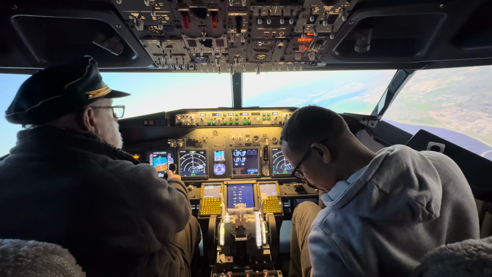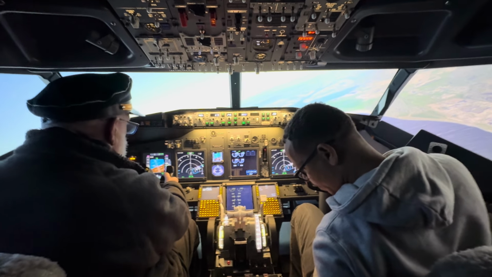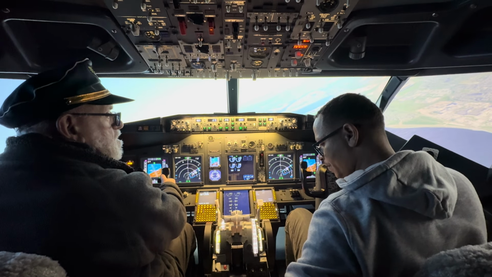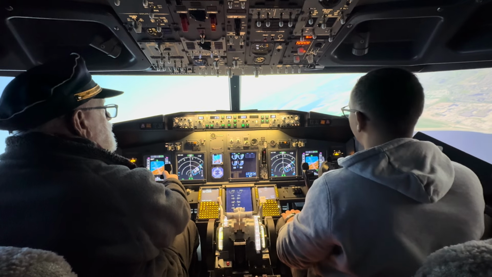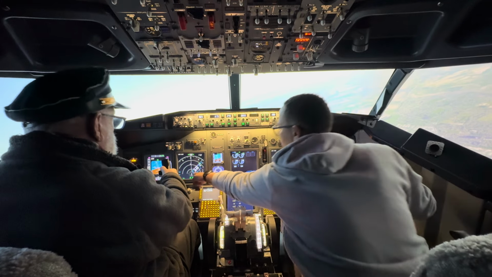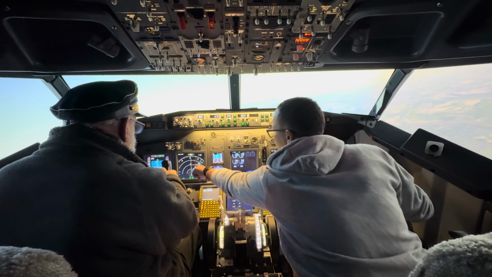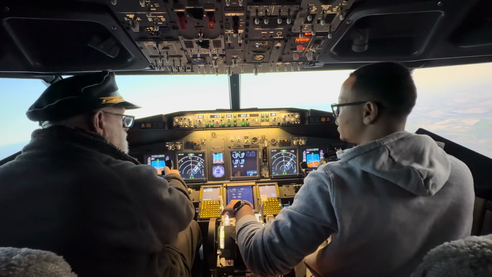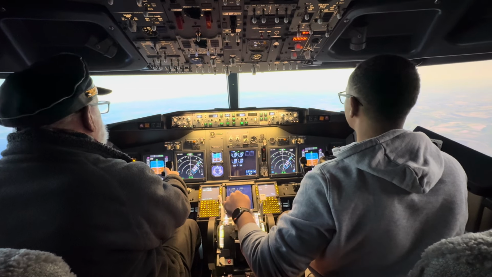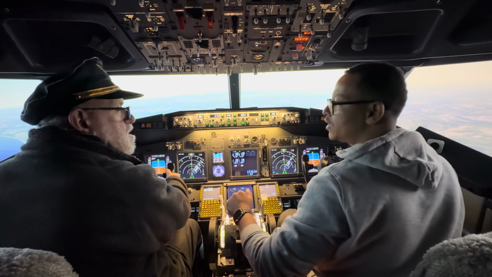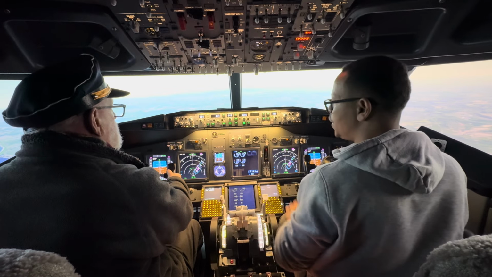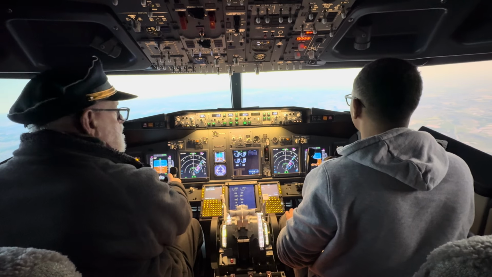Frequency 108. 105. Very good. Nice. Now, this is us turning to line up with this runway. Very good. Still descending. Perfect. We are about 13 miles from the runway. That's why we can't see it yet. But when we get closer, we'll be able to see it better. Good.